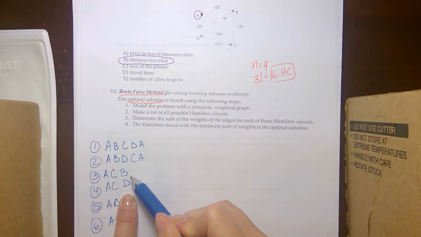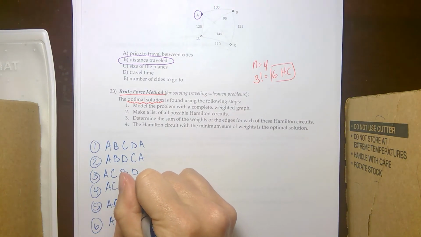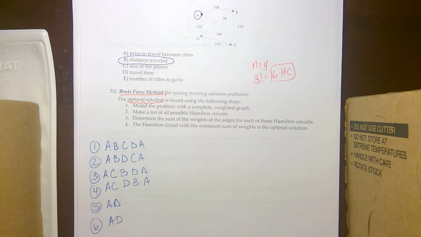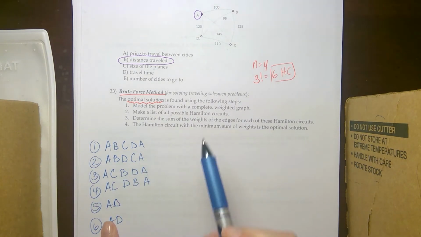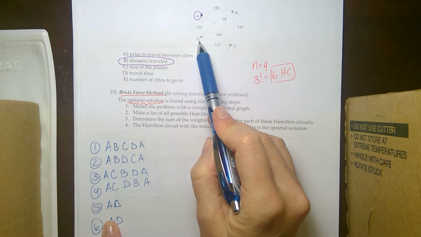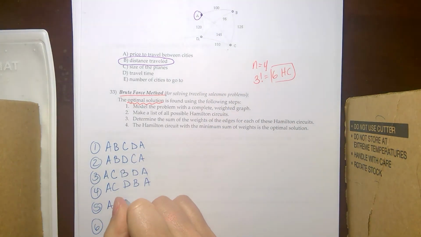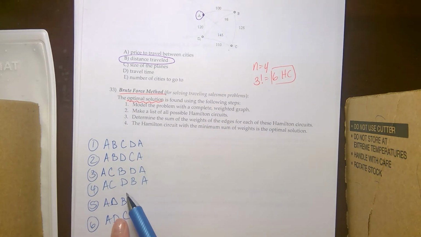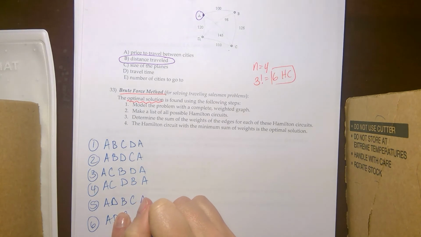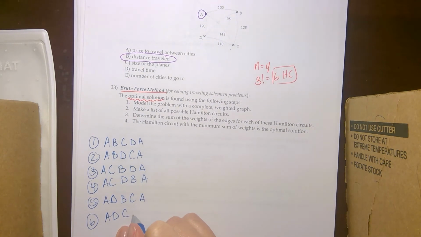Once I'm at that vertex, I still need to go to the other one and then back to A. If I choose to go to D first, I can go to either B or C next. And then if I'm at B, I still have to hit C before I go home. If I'm at C, I still have to hit B before I go home. So that gives me my 6 Hamilton circuits that are possible. Now I need to find the weight of each of those edges and add them up.